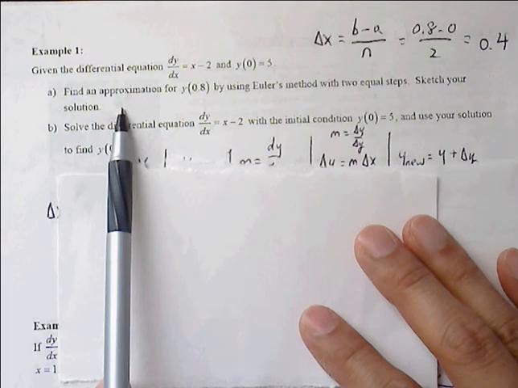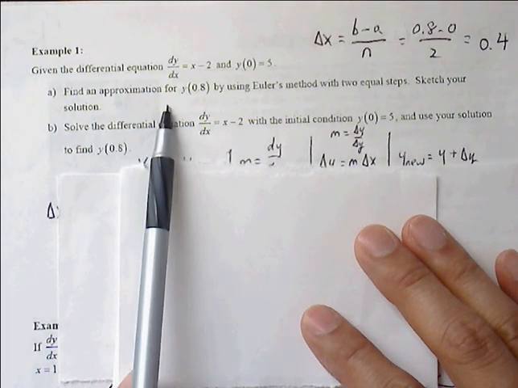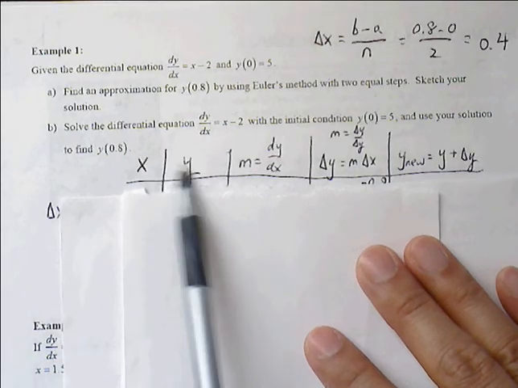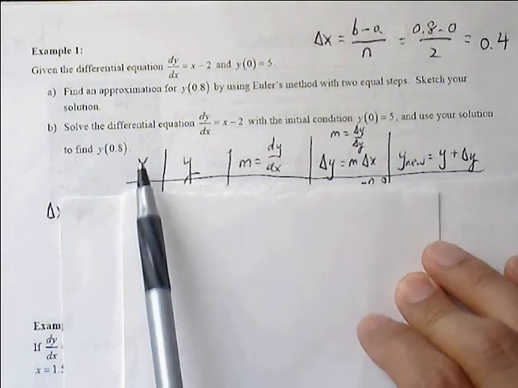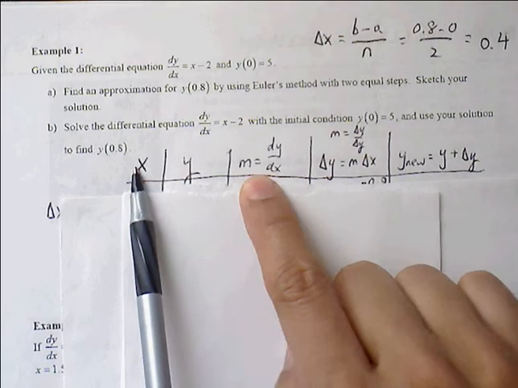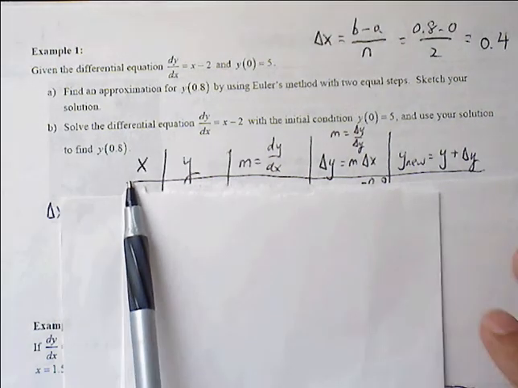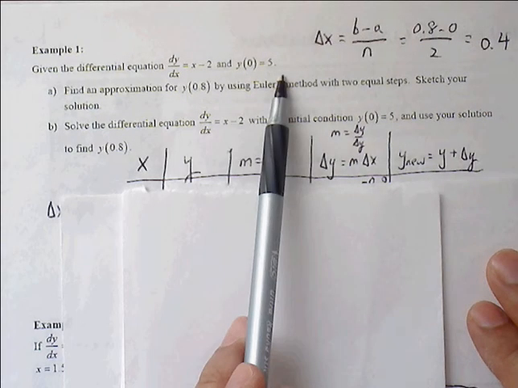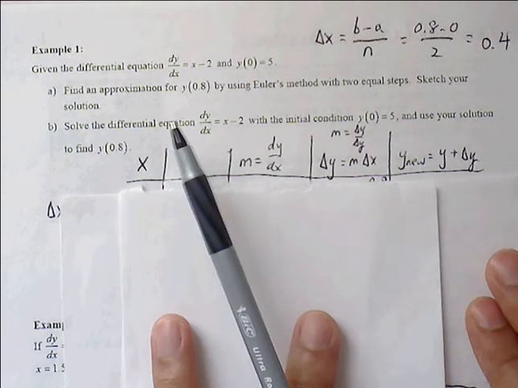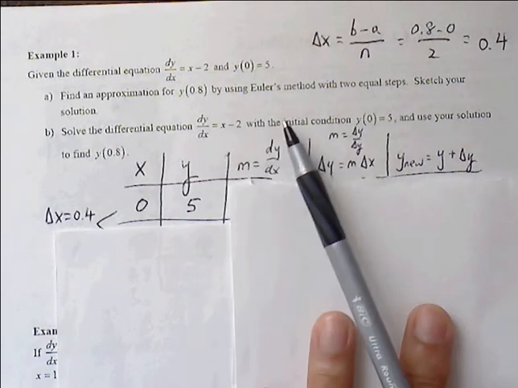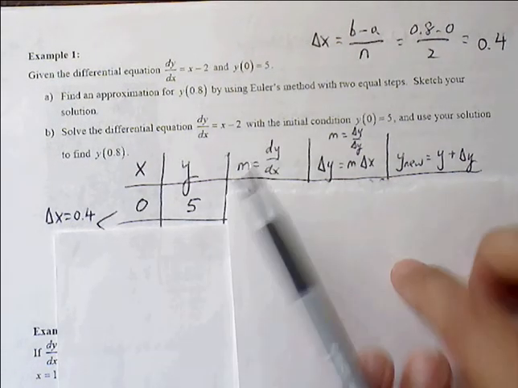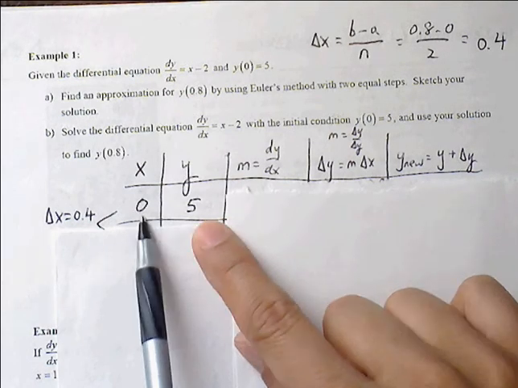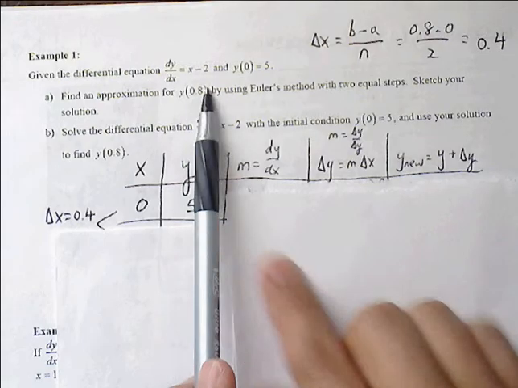All right, so first thing we're going to do is find the approximation for y of 0.8. We're just going to copy down that table from the previous page and start filling this in. So x and y are simply the ordered pair that they give us, the initial point, 0, 5, so we're going to fill that in. M is just dy over dx, and dy over dx calls for x minus 2. Now the x value is 0, so 0 minus 2 is simply negative 2.